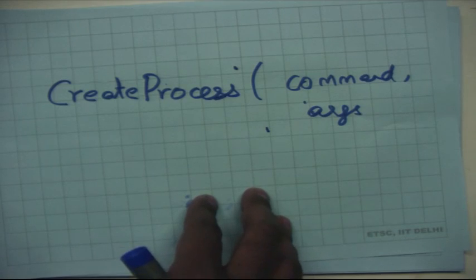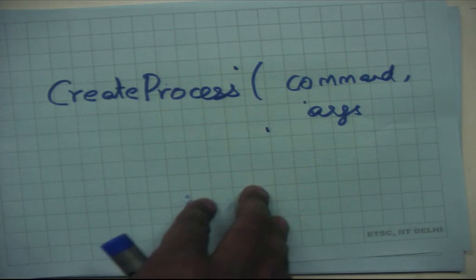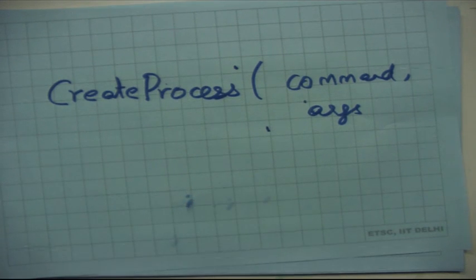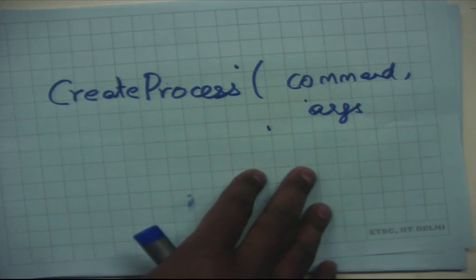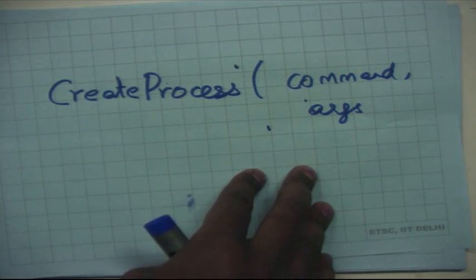However, as you can imagine, the new command may need different types of environment. For example, if I wanted to implement shell redirection on something like this, there's no clear way of how to do it, right? So if I wanted to say ls greater than file foo, not quite possible unless I change the code of ls.